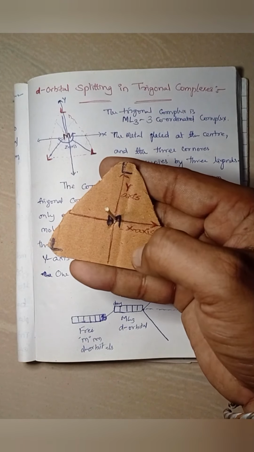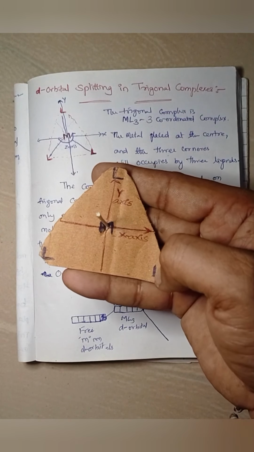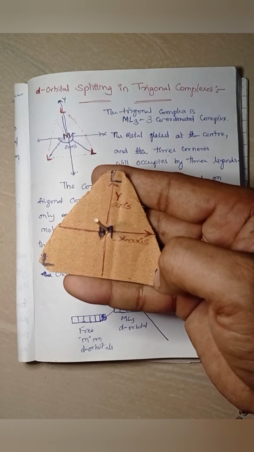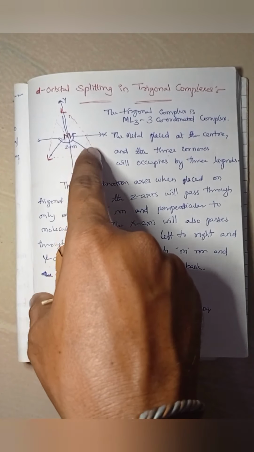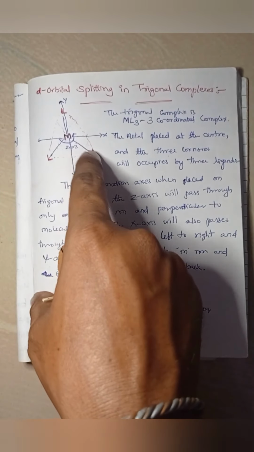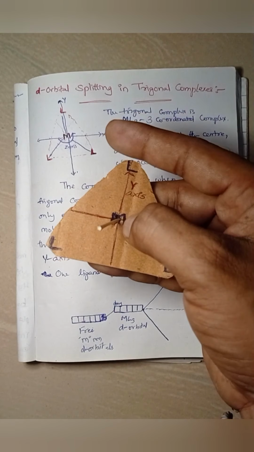So the lobe will not be directly approaching the ligand side. I want to say that the lobes are not directly towards the ligand sites. Looking here, if we draw the lobes in between the coordination axes, it may look like the lobe is directed towards these two ligand sites, but actually that is not correct.